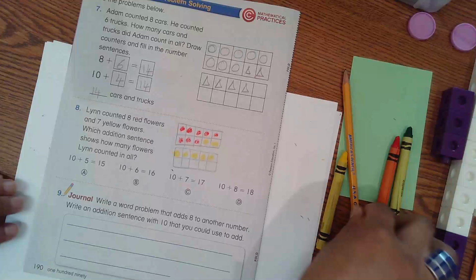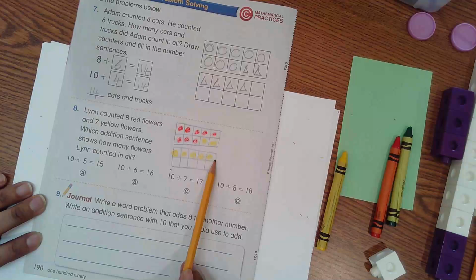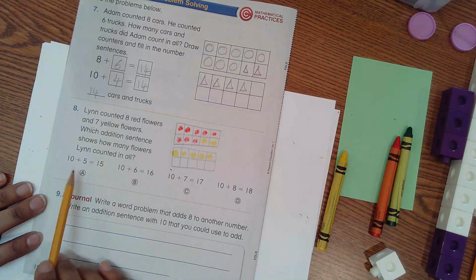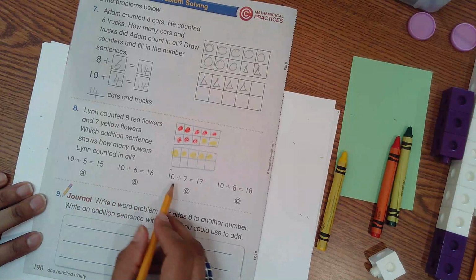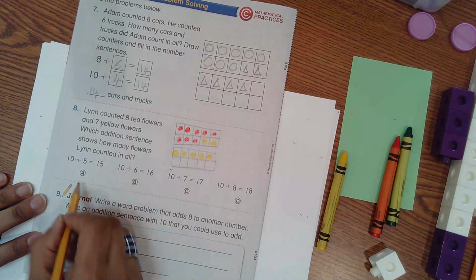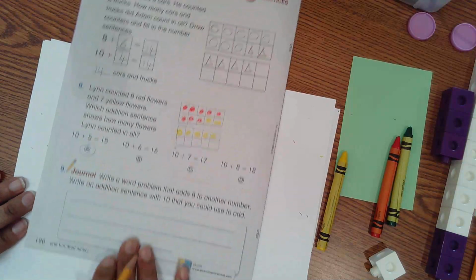So I can see that it's 10 plus 1 row, which means 5, so 10 plus 5. So I'm looking for 10 plus 5 to answer number 8. 10 plus 5 is 15. 10 plus 6, 10 plus 7, 10 plus 8? Nope, it's 10 plus 5. So this is my right choice. All right.